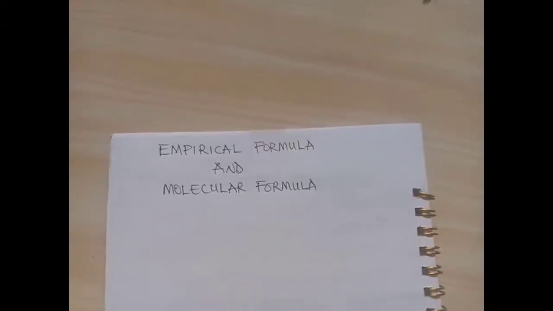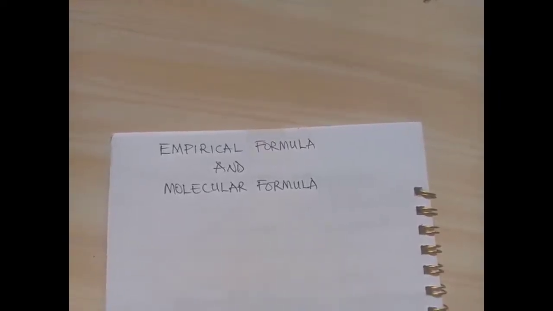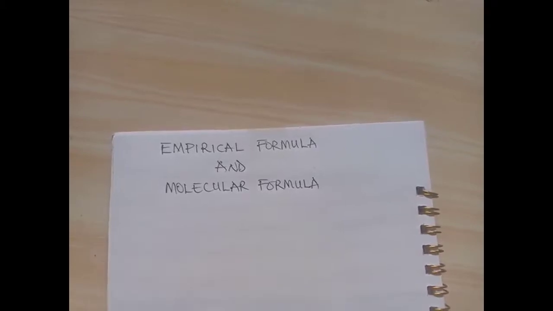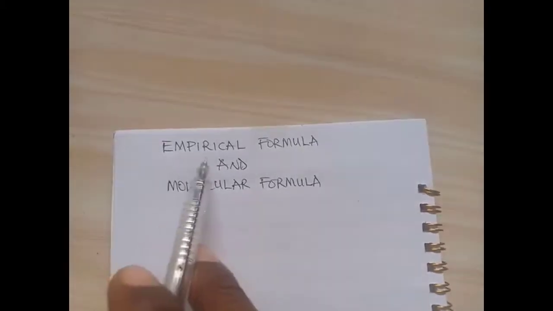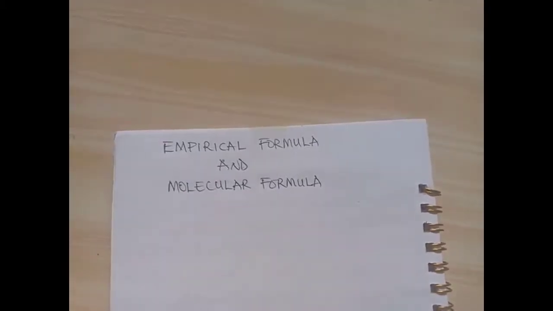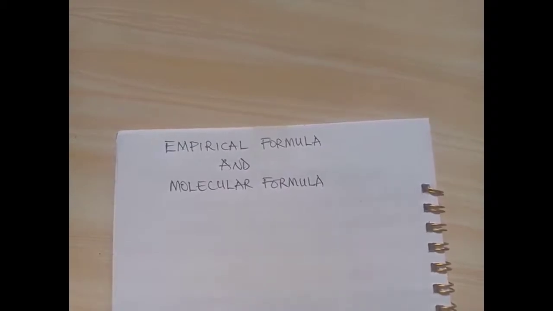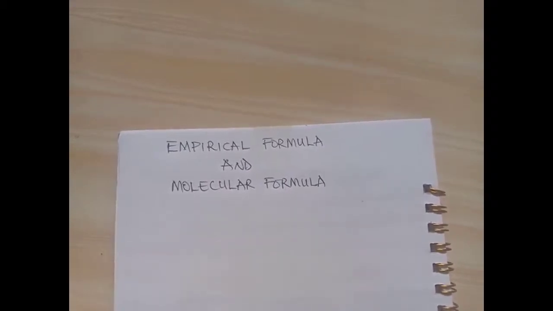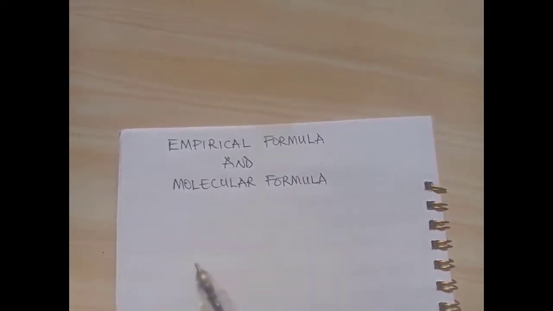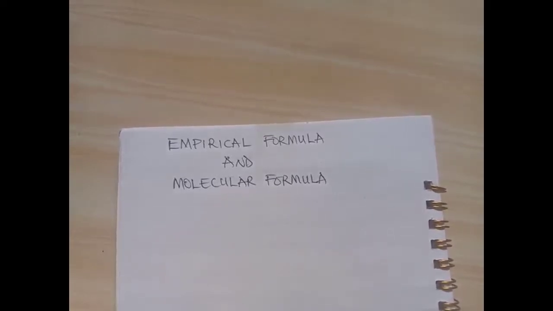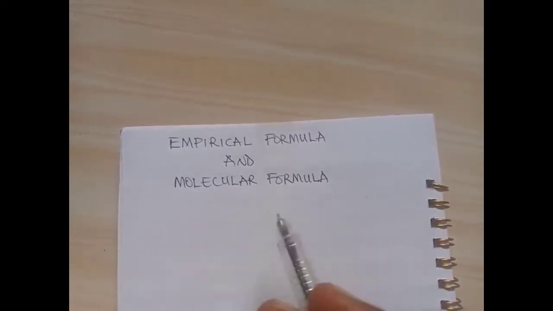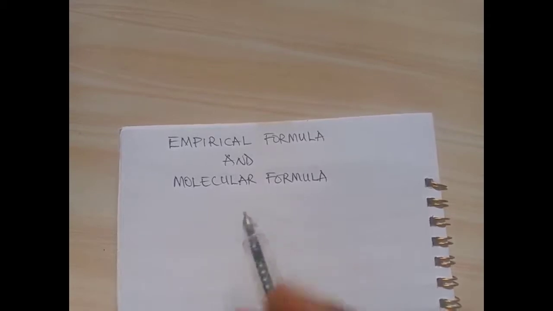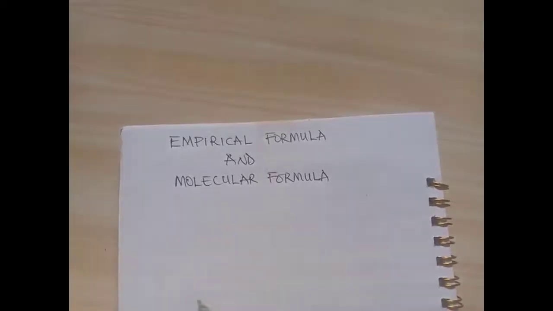In this video, we're going to look at empirical formula and molecular formula. The empirical formula is the simplest whole number ratio of atoms, how they combine to form a compound. It doesn't really show us the actual number of atoms. It just shows us the whole number ratios, how they combine. While the molecular formula is what actually gives us the number of atoms of each kind in the molecule.